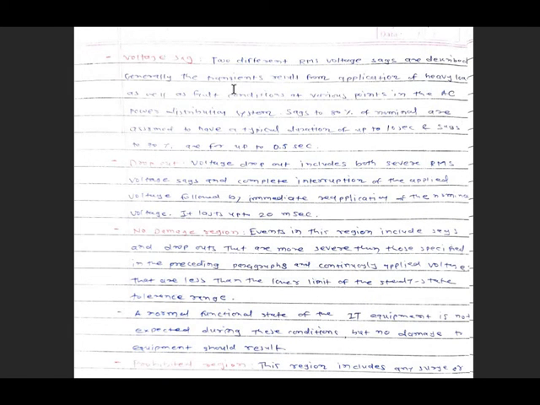Now, next one is voltage sag. Two different RMS voltage sags are described, generally transients resulting from application of heavy loads as well as fault conditions at various points in the AC power distribution system. Sags to 80% of nominal are assumed to have a typical duration of up to 10 seconds, and sags to 70% are for up to 0.5 seconds. So 80% for 10 seconds and 70% for 0.5 seconds.